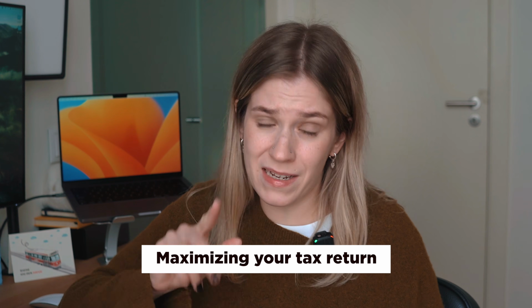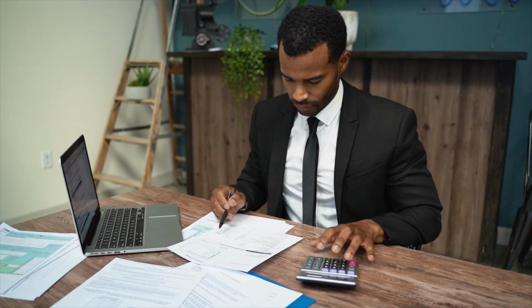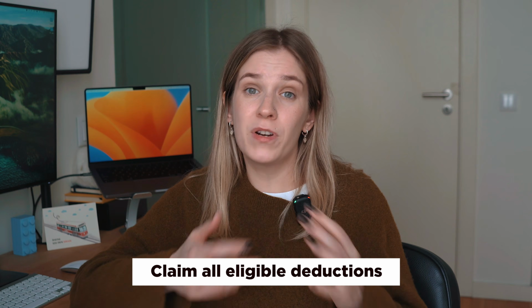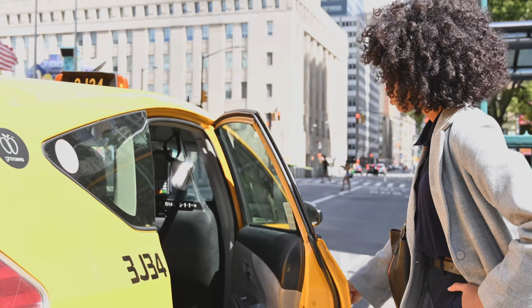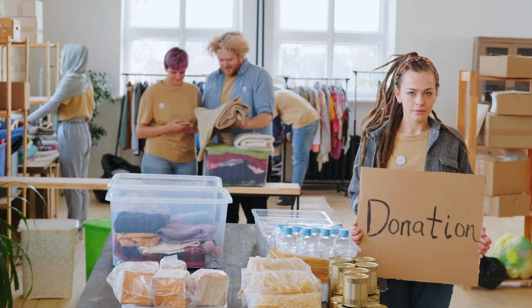And let's talk about good things. For example, maximizing your tax return. Maximizing your tax return involves taking advantage of tax deductions and credits to reduce your taxable income and lower your tax bill. First of all, claim all the eligible deductions. For example, work-related expenses, medical expenses, moving expenses, charities, tuition fees, the list goes on.